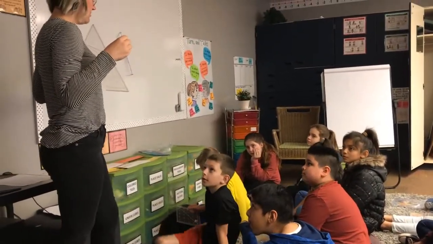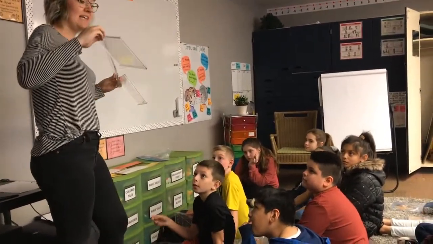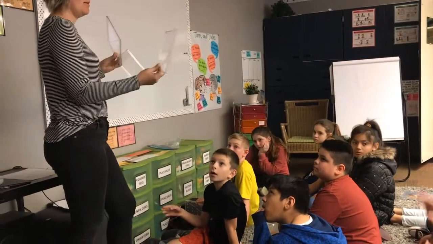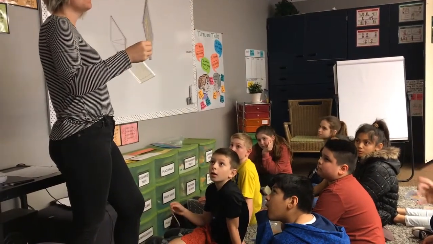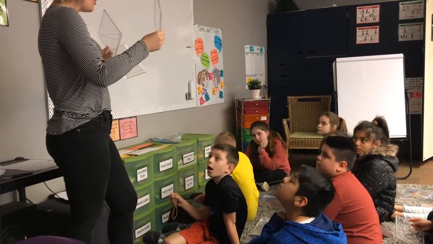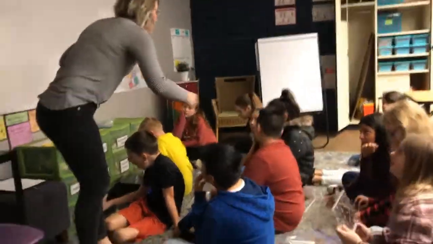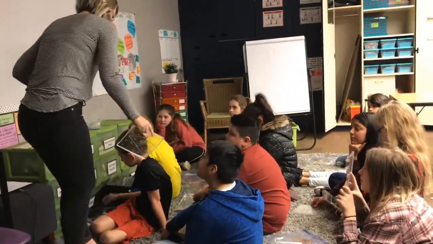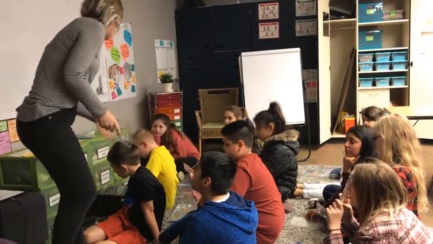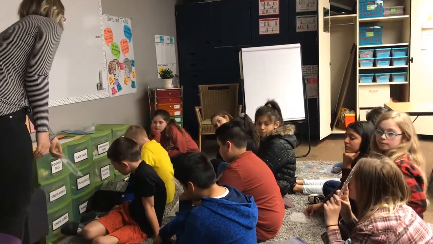Okay, and that looks really different than Brooklyn's. It's the wrong way. Oh, and maybe she has it going this way. Okay, so this triangle is also really different than these ones, so we have to be a little bit more descriptive. Mathematicians use really descriptive words to talk about the shapes that they're working with so that other people can visualize them.